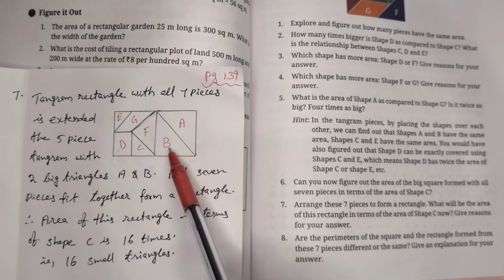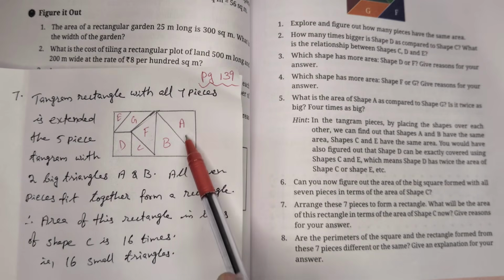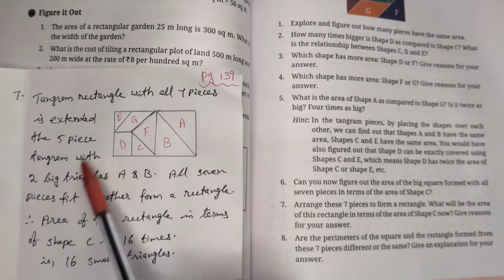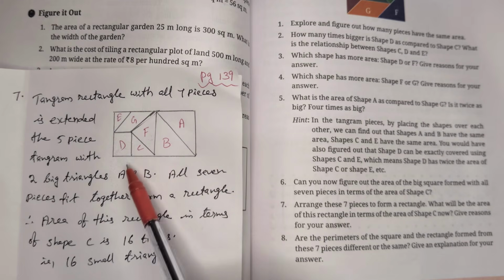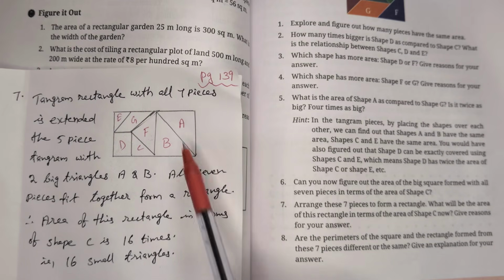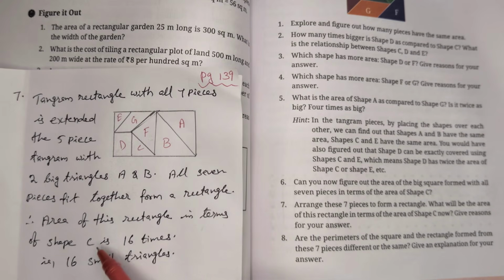After the square, we added 2 big triangles, extending the 5-piece tangram with the 2 big triangles A and B. All 7 pieces fit together to form a rectangle. So the area of this rectangle in terms of shape C is 16 times.